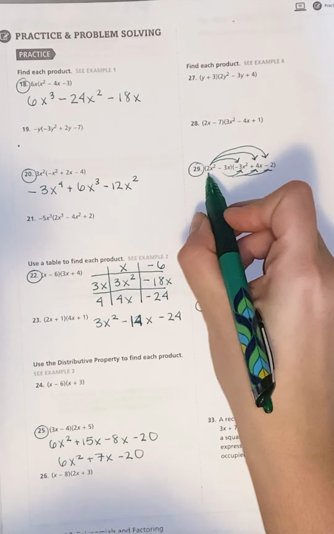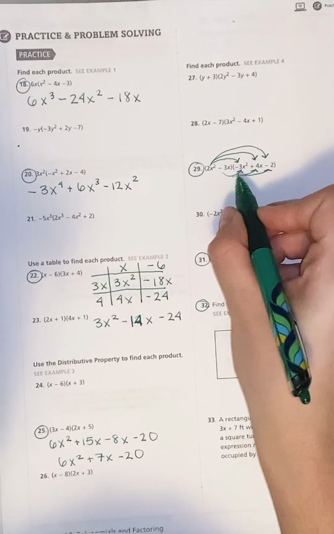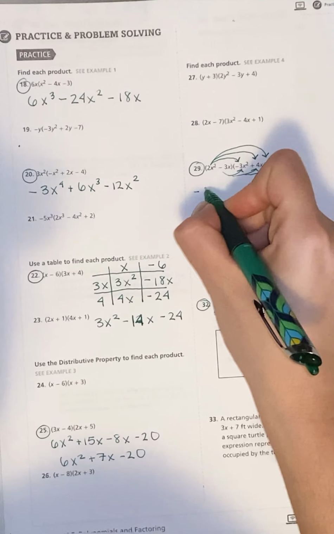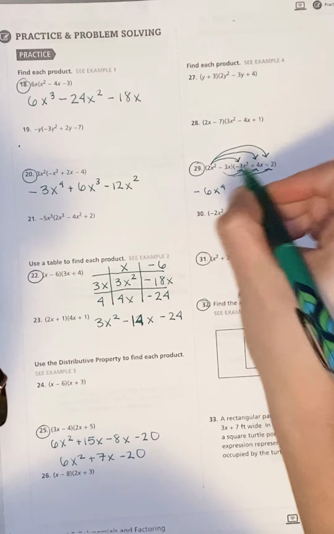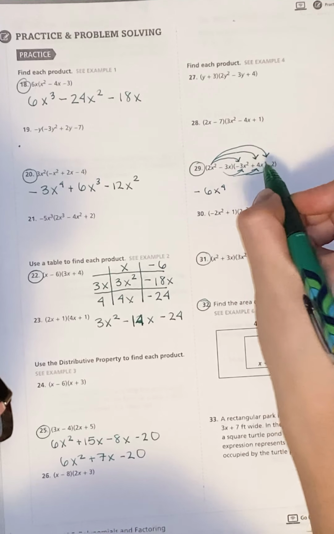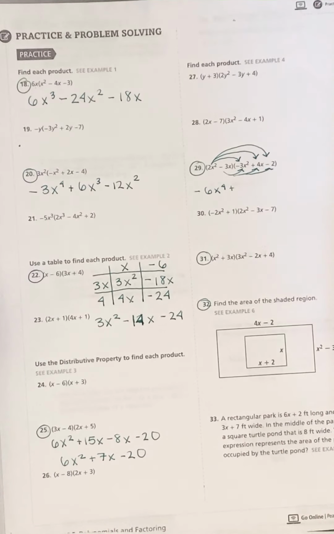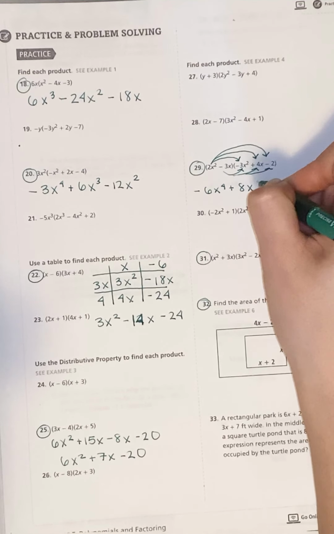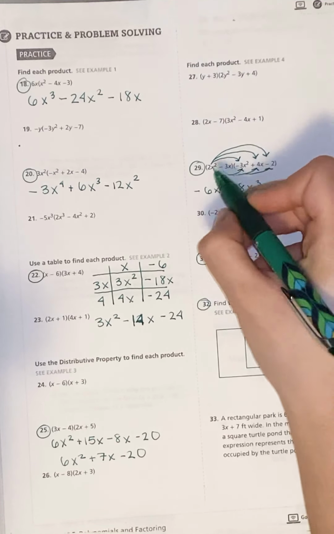So we'll start with 2x squared times negative 3x squared, so that is negative 6x to the 4th, and then 2 times 4, so that would be plus 8x cubed.